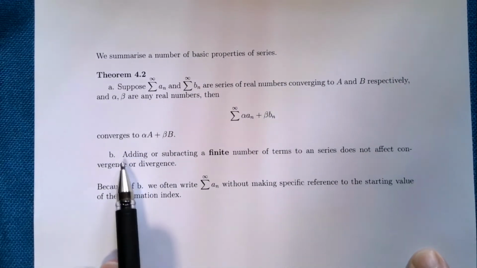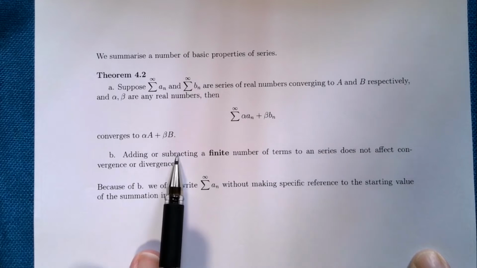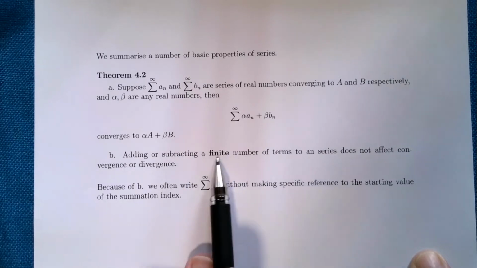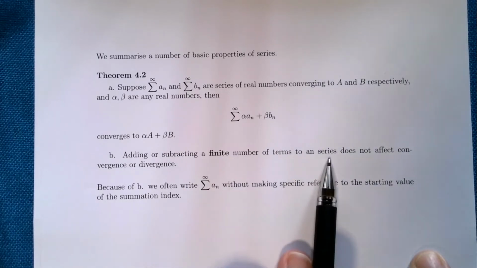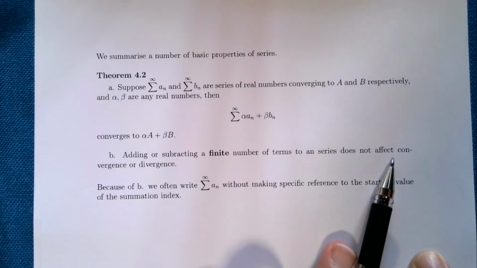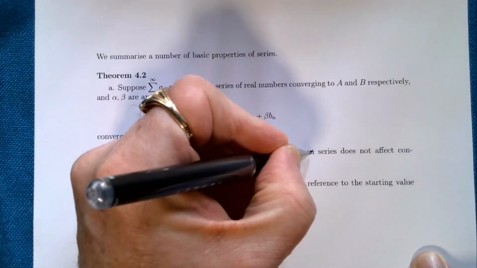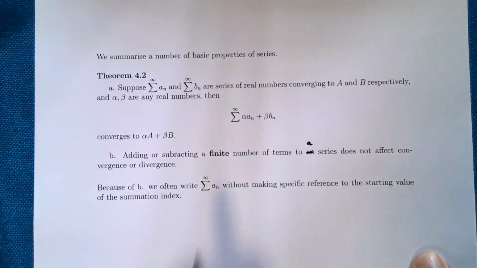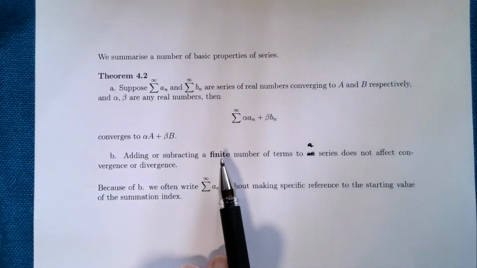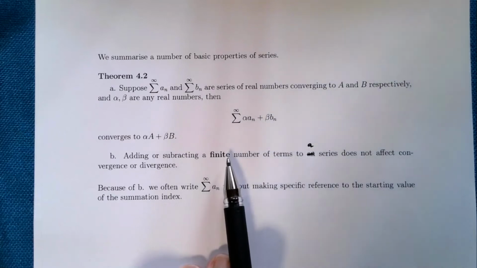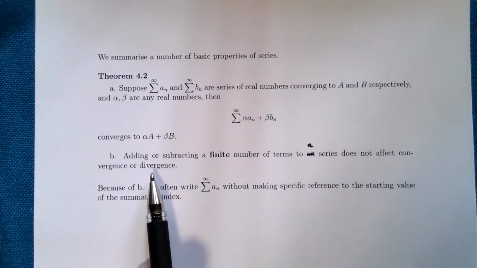The second point here says that adding or subtracting a finite number of terms to a series does not affect convergence or divergence. So if we add or subtract a finite number of terms to a series, that does not affect the convergence or divergence.